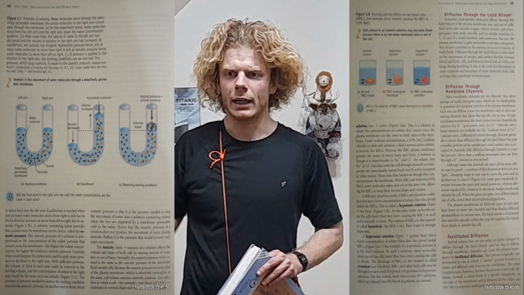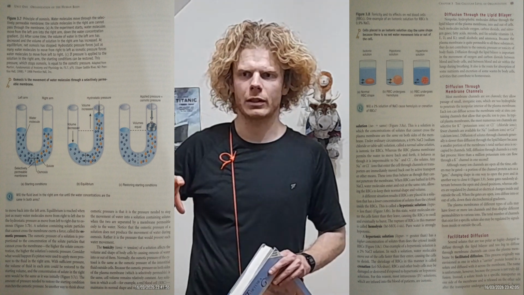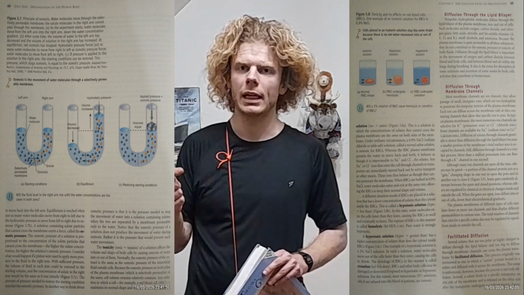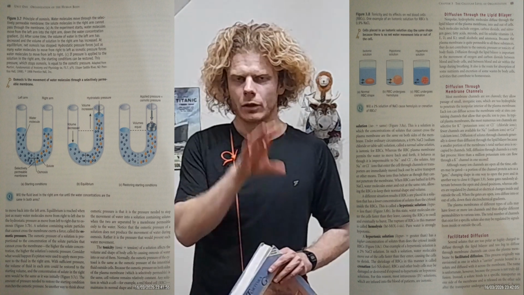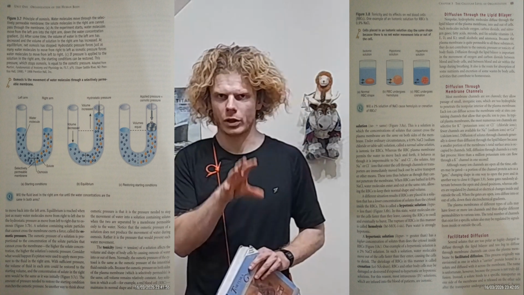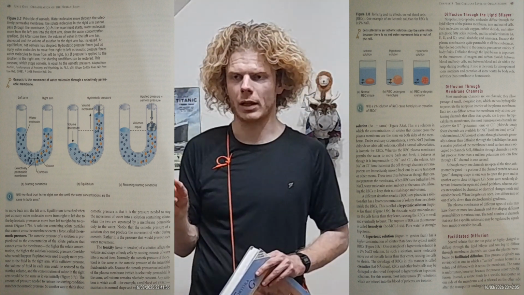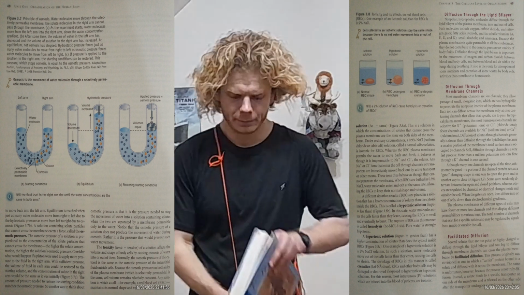Maybe because in a red blood cell there is also 0.9% of stuff which can't go through the membrane. And from the outside water could go in, but the salt cannot go into the red blood cells. I think that is what I'm talking about.